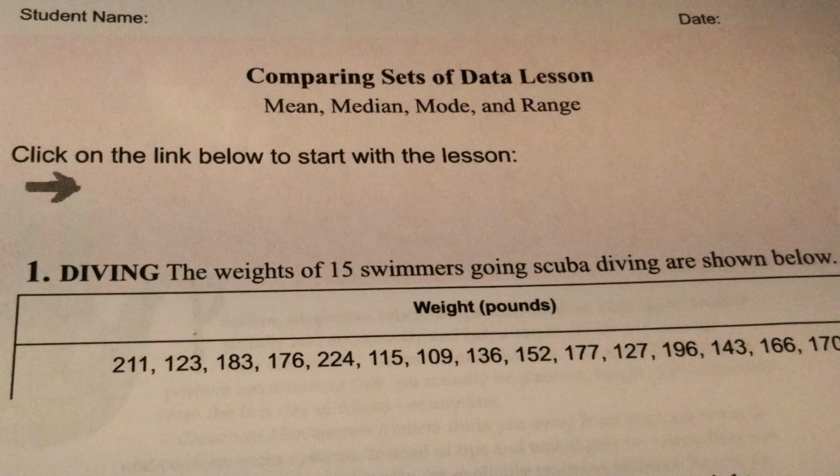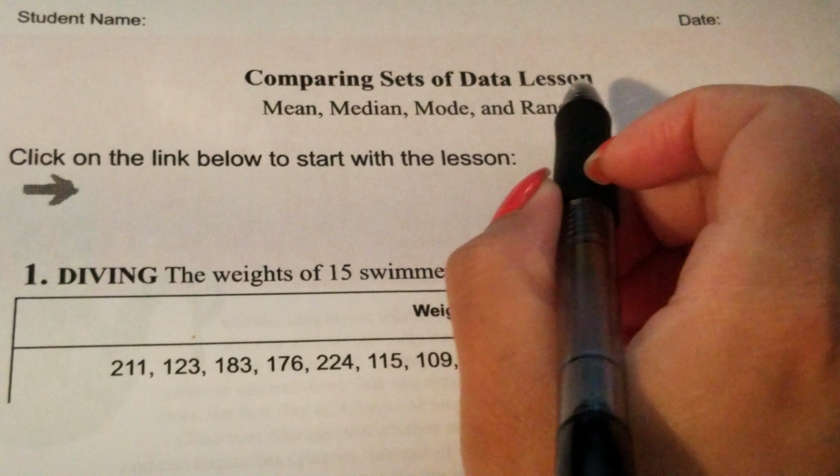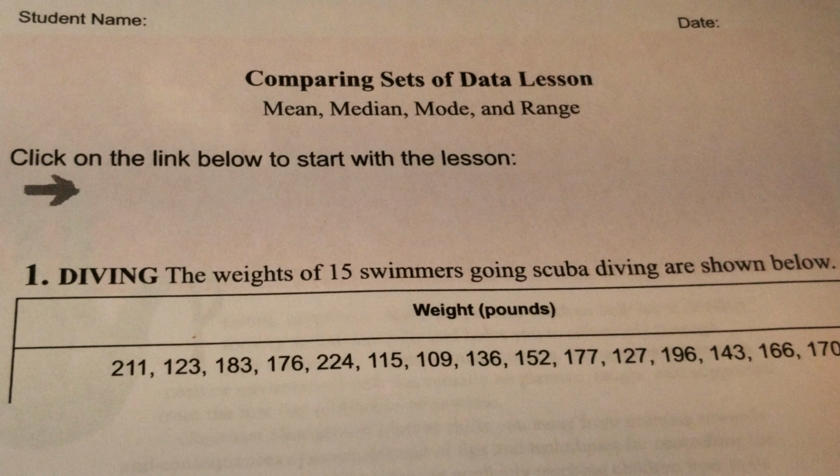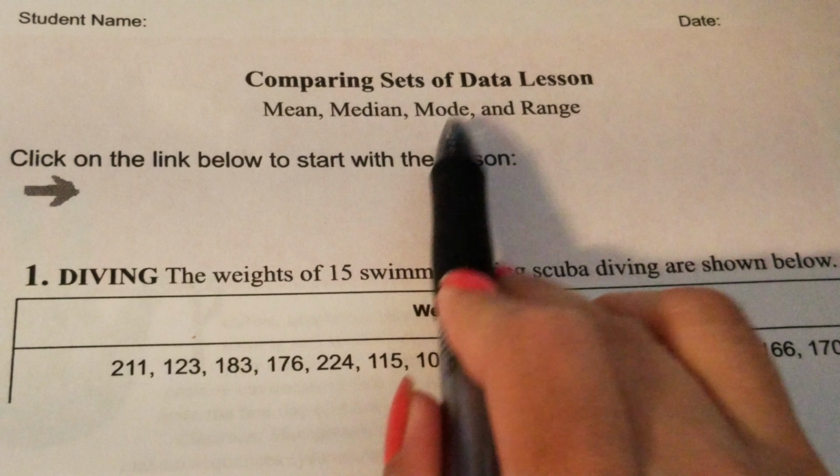Today, our lesson is going to be comparing sets of data, and this is just analyzing a collection of numbers by calculating the mean, median, mode, range.